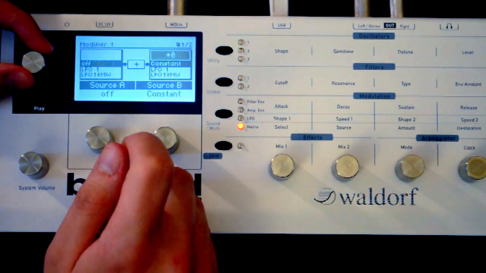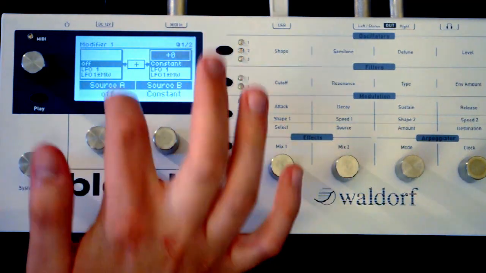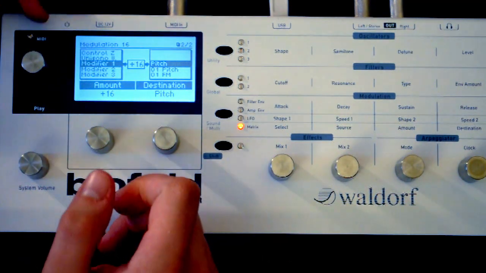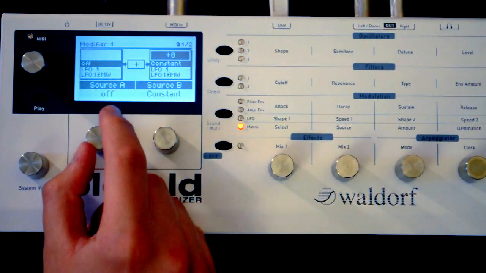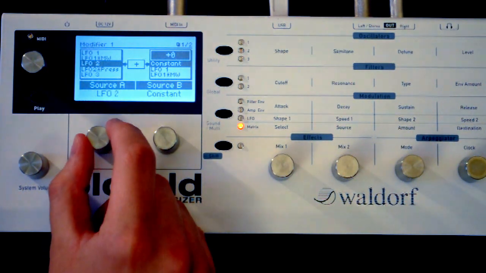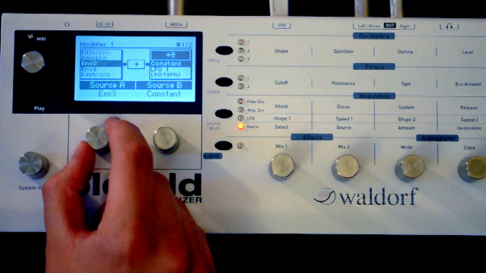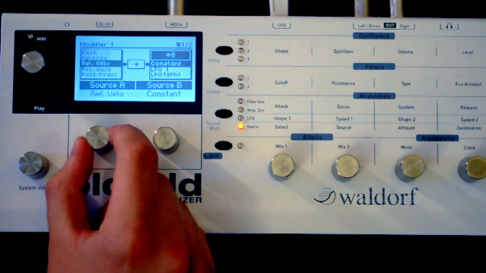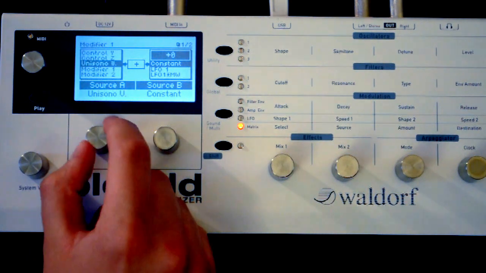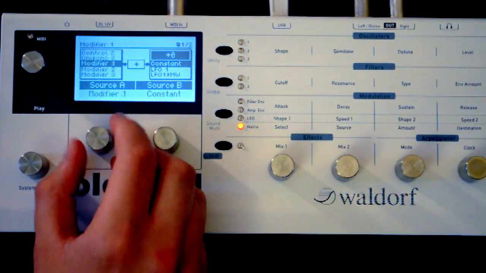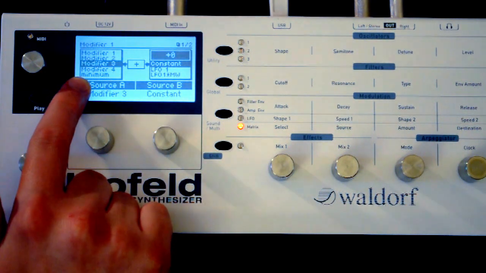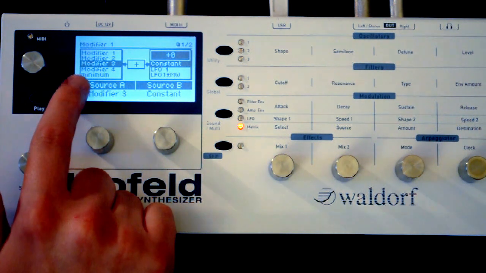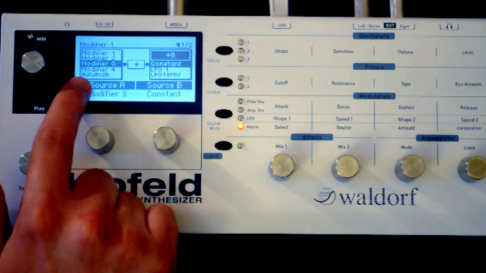So you have the same source lists as in the modulation slots, like LFO1, envelope generators, key track, and so on. And of course you can take the result of a modification and use it as a new source in a new modifier.